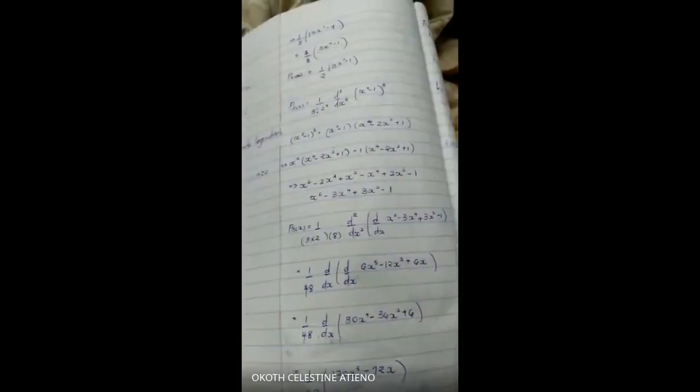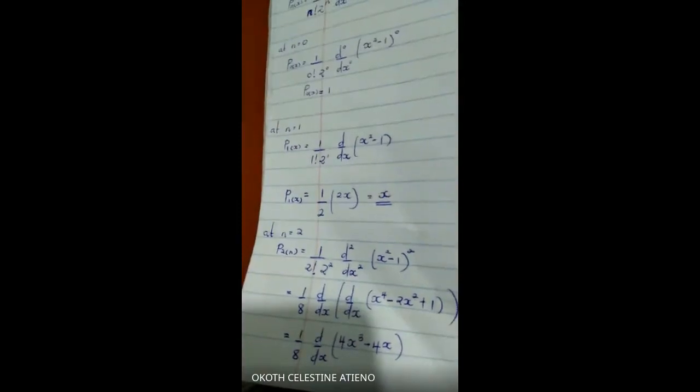What's happening when you're looking at n equals 1? Notice the answer seems to come to x. P sub 1 of x. Why is it that when you're differentiating, the operator is not working on x squared minus 1, all that put in bracket raised to the power of 2?